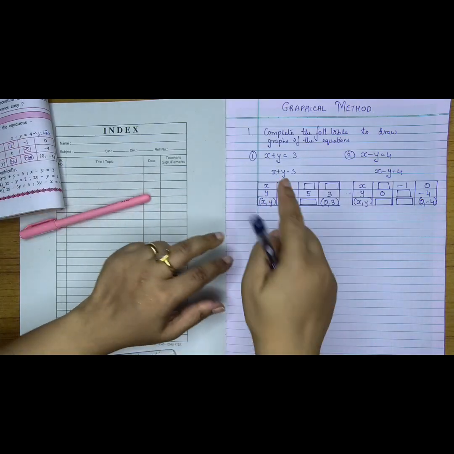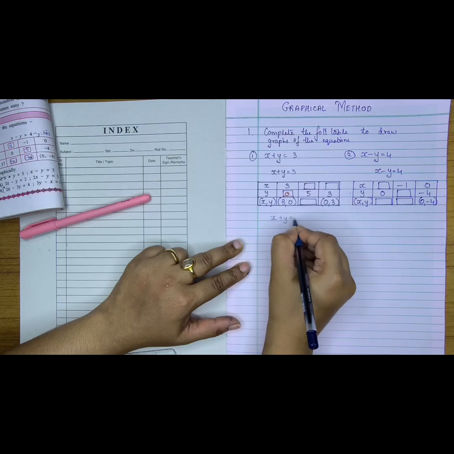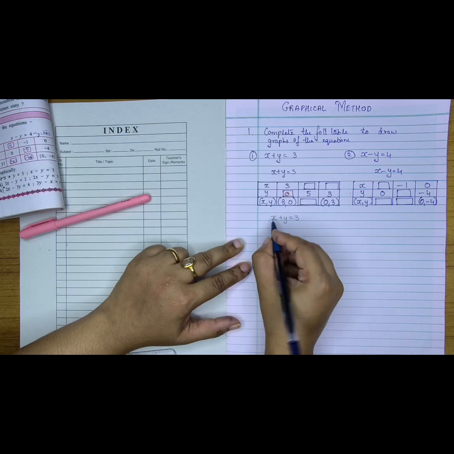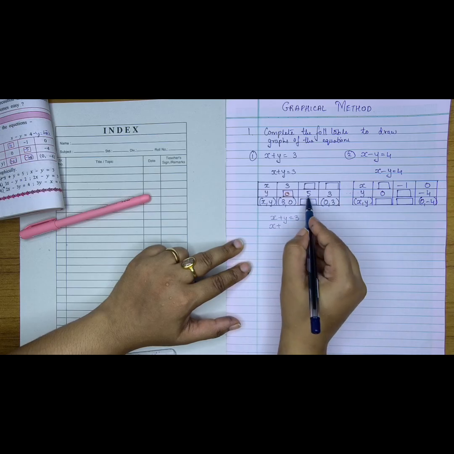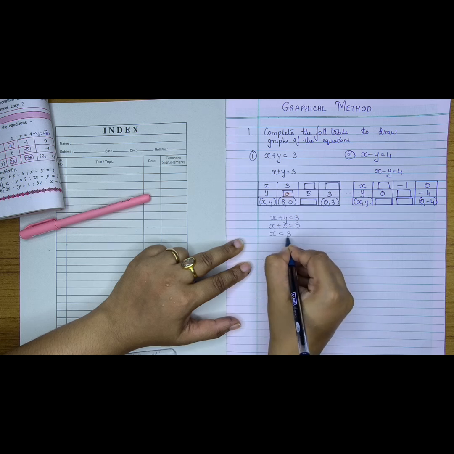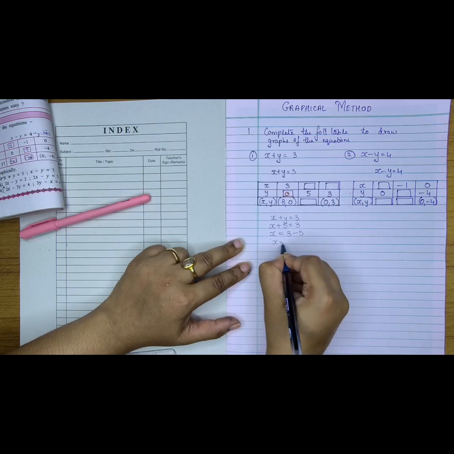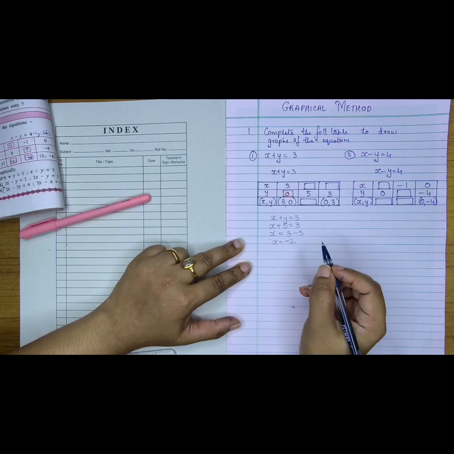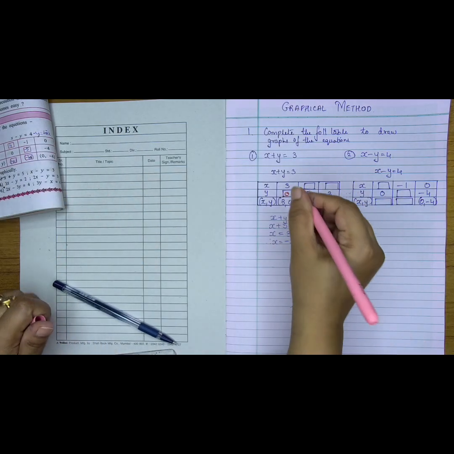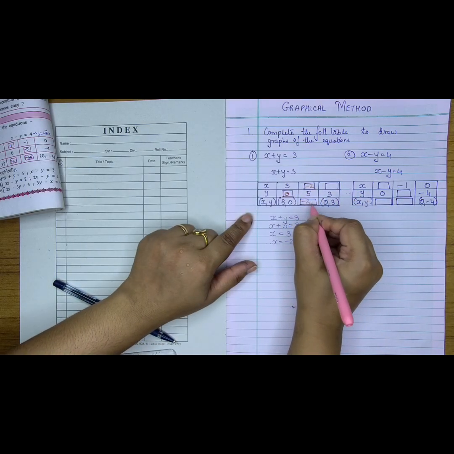Write the given equation. X plus y is equal to 3. Now we have to find out the value of x. So write x as it is, plus y is given 5 is equal to 3. Now x is equal to 3, and 5 will come here, it will become minus 5. So therefore x is equal to 3 minus 5, which is minus 2. So here we got minus 2. Okay, so here x is minus 2 and y is 5.